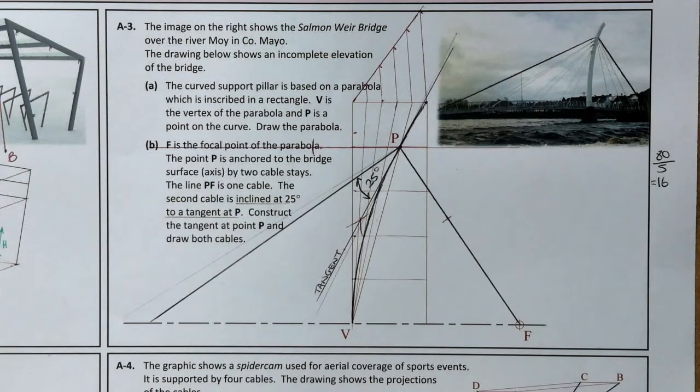Okay, so that's that question done there, guys. That was on the topic of conics. What we're going to move on to now is the question A4 at the bottom of the page.